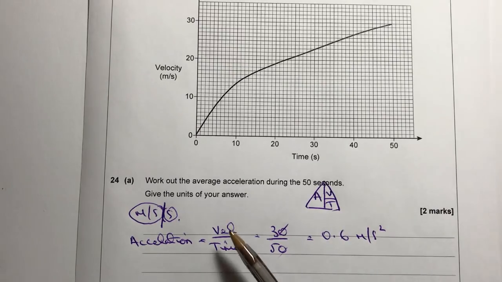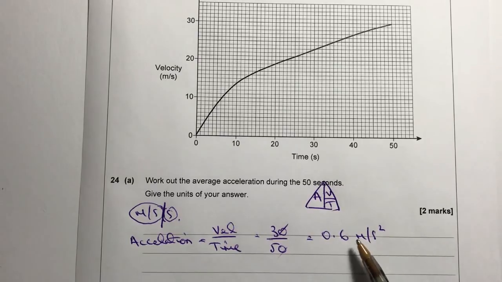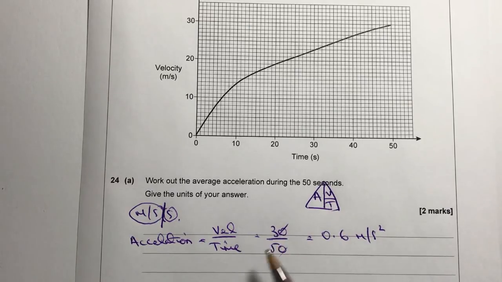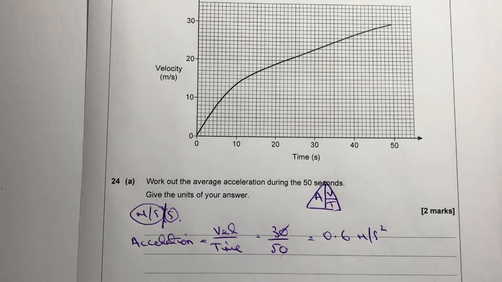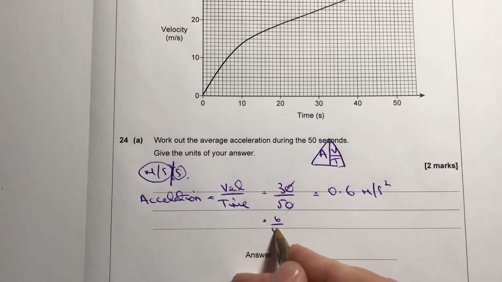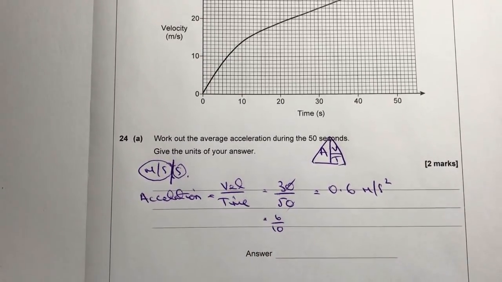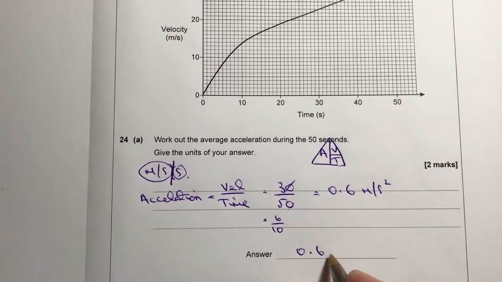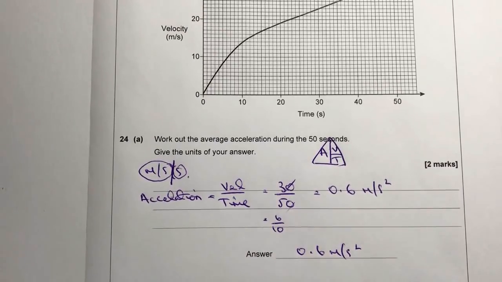So in this particular case, it's velocity over time, and that should work out as 0.6 meters per second squared. If you're not sure about how I've done that, the easiest way would be to multiply top and bottom by 2, because if you do that, you get 6 over 10, and then it's just a case of moving the decimal point one place to give you that 0.6. So in this particular case, 0.6 meters per second squared.